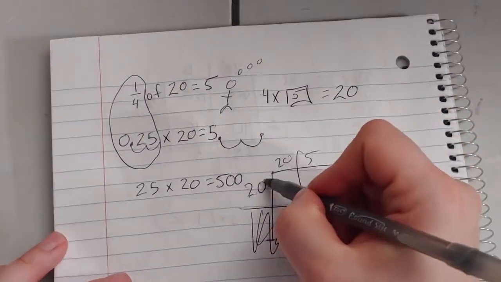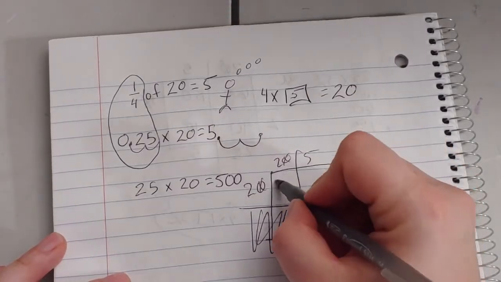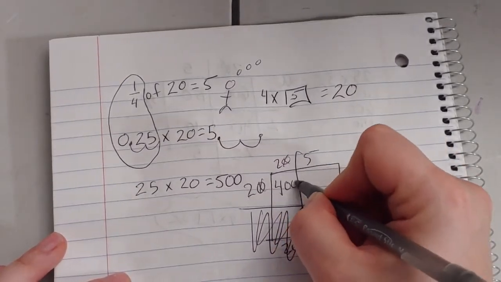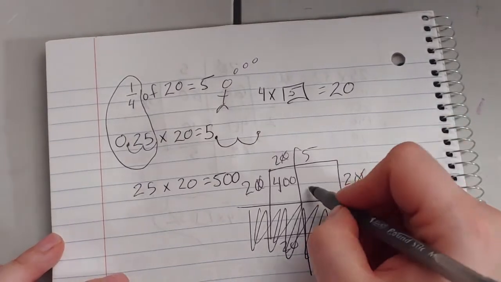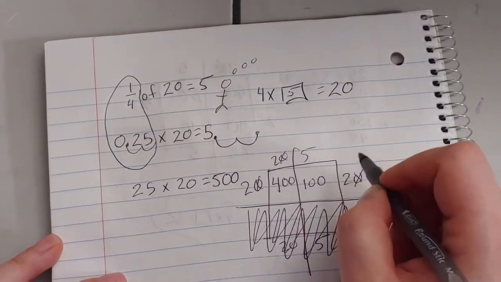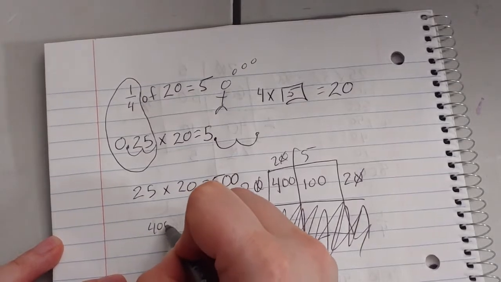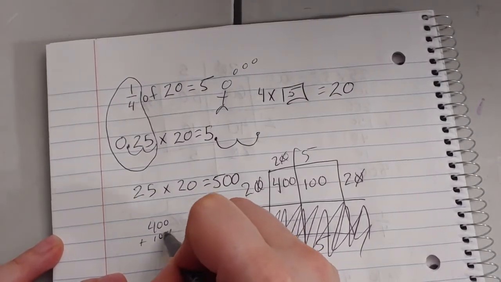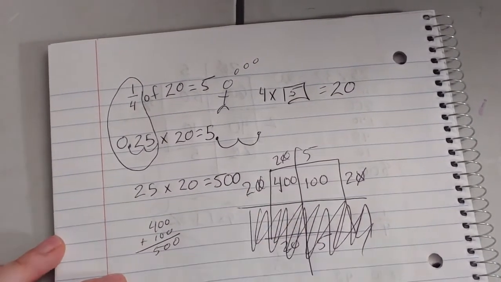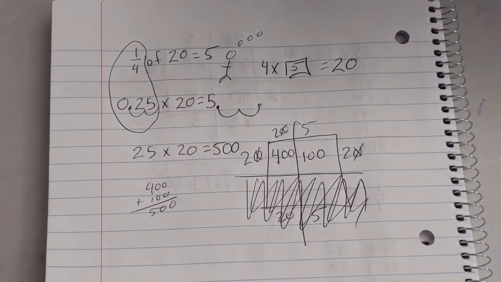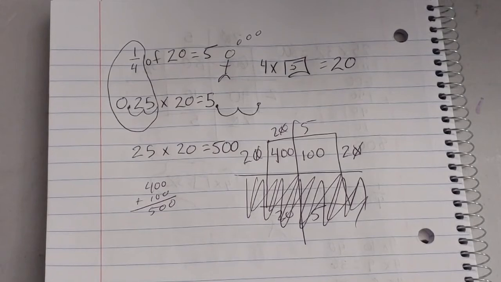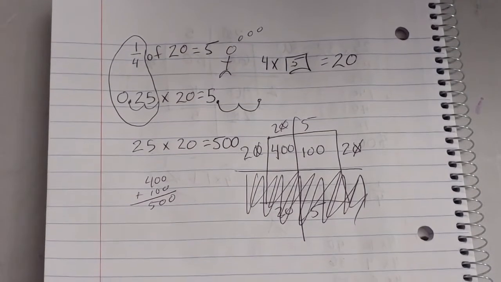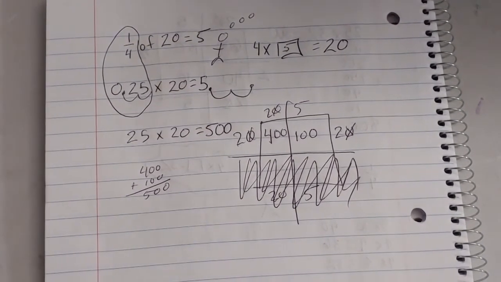2 times 2, right? We're going to make it easy. 2 times 2 is 4. Put those 2 zeros back. 5 times 2 is 10. Put it back. 400 plus 100 gives us 500. Being flexible with math, very helpful skill. Being able to be flexible with numbers.